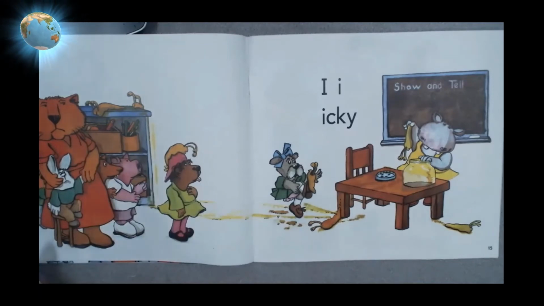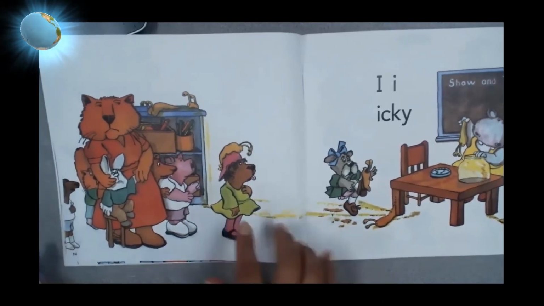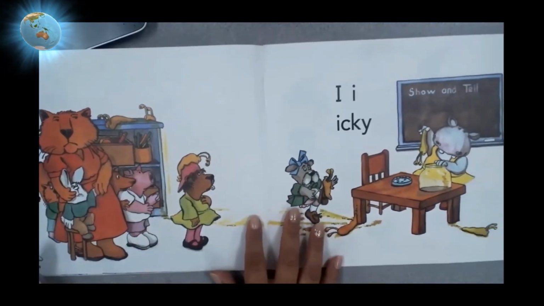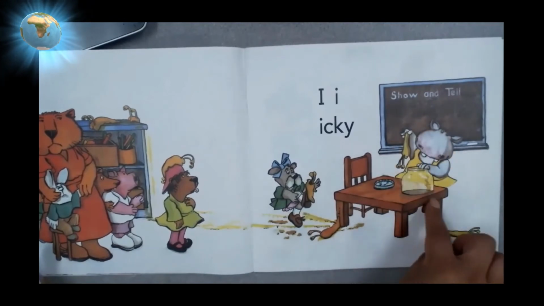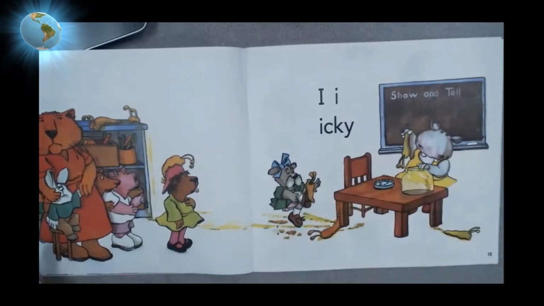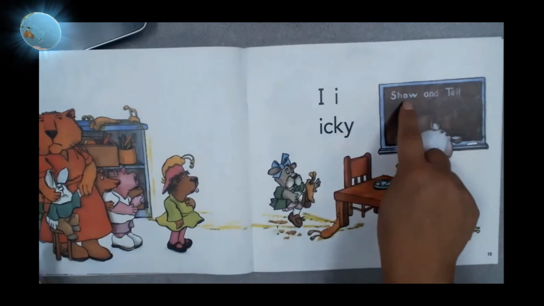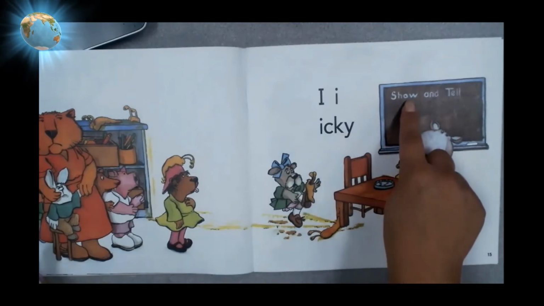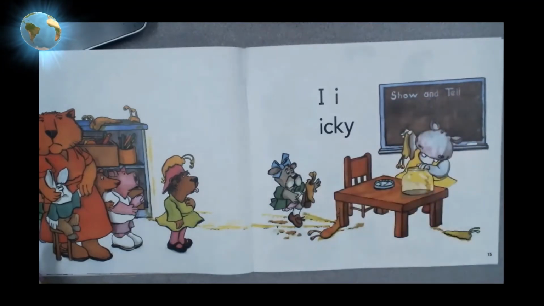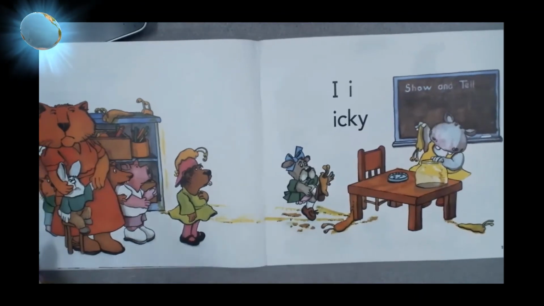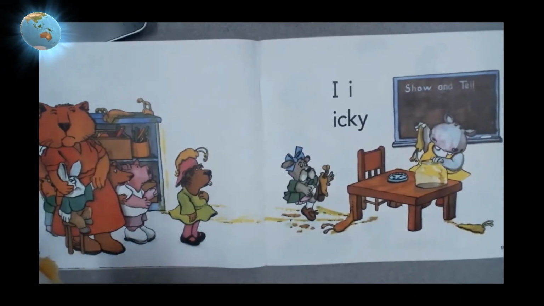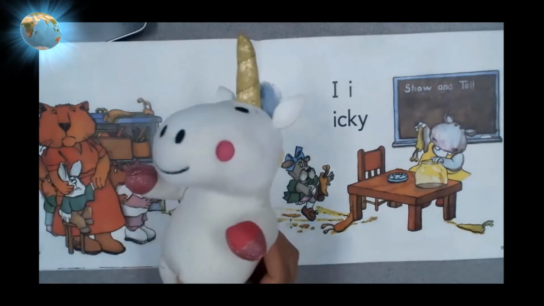What are the slugs doing in the classroom? What do you think? There's slugs all over the classroom. This one says something else on the board. It says show and tell. Show and tell. Does that mean that somebody brought slugs from home to show and tell their friends? Tell your conversational buddy.